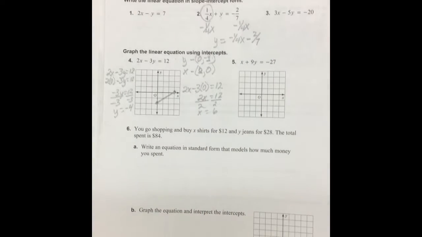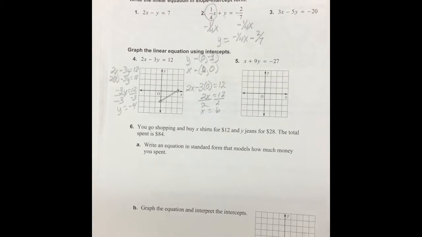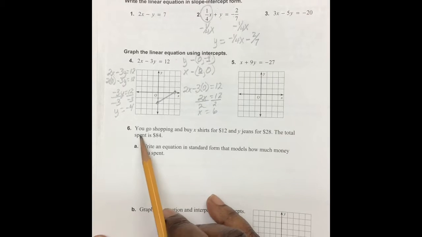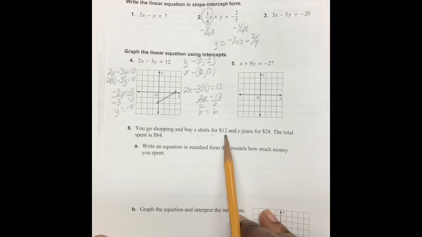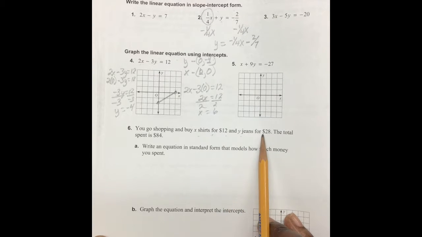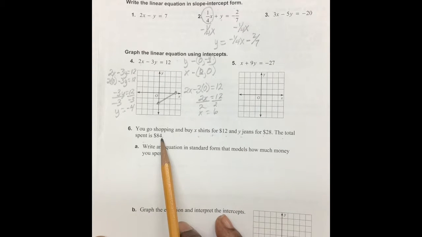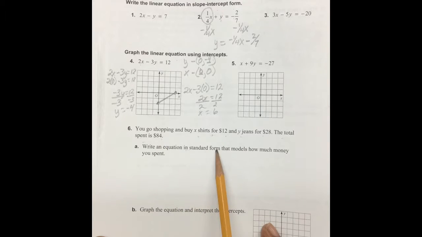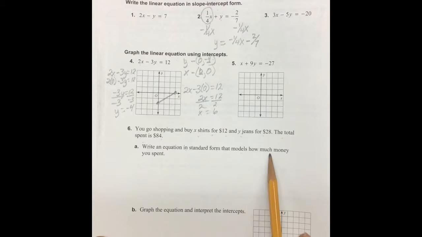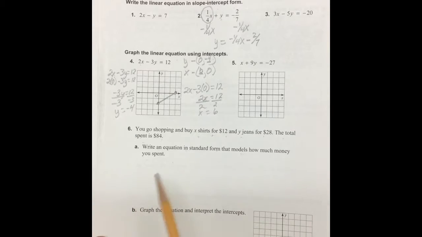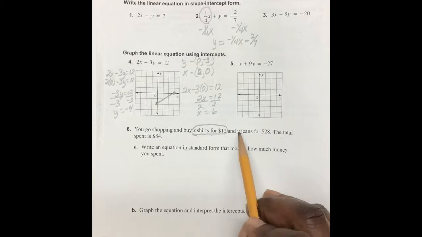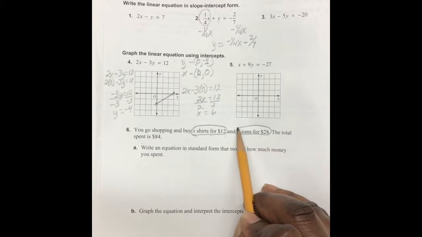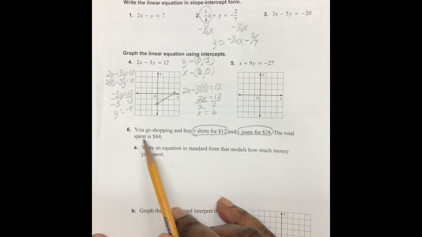Okay, now let's take a look at number 6. On number 6, it says you go shopping and buy X shirts for $12 and Y jeans for $28. The total spent is $84. Write an equation in standard form that models how much money you spent. So let's try it again. X shirts for $12, Y jeans for $28. Okay, and you spent a total of $84.